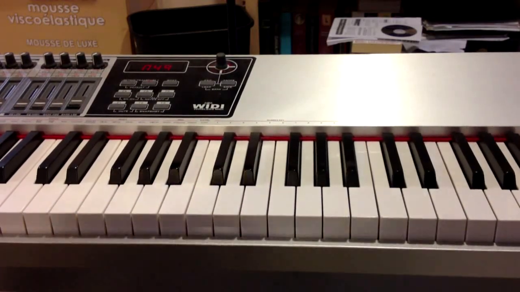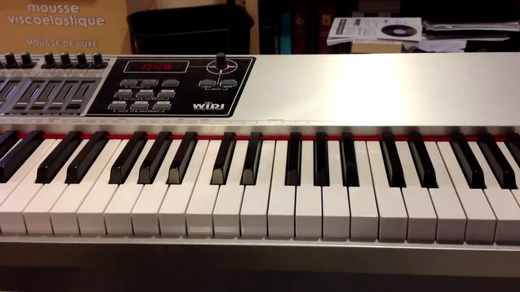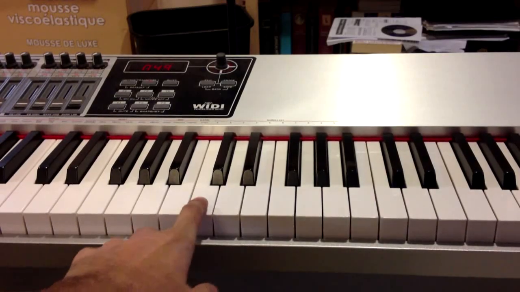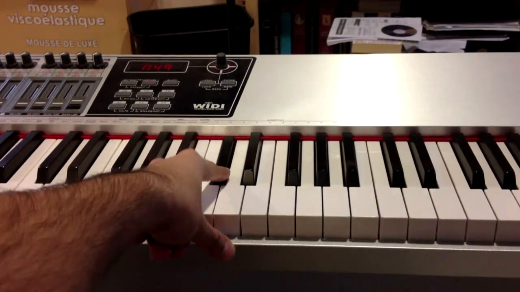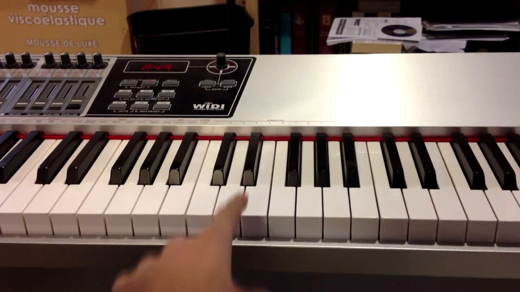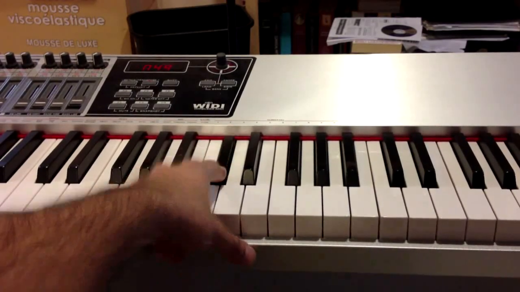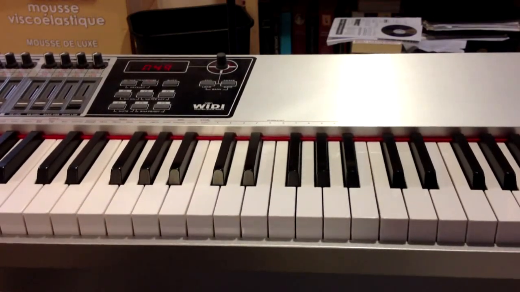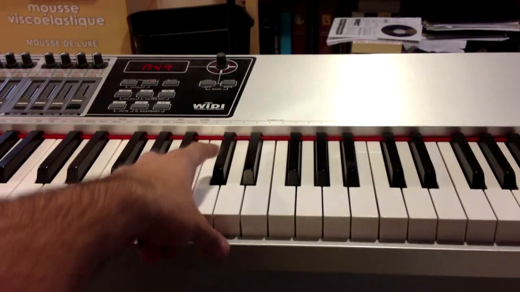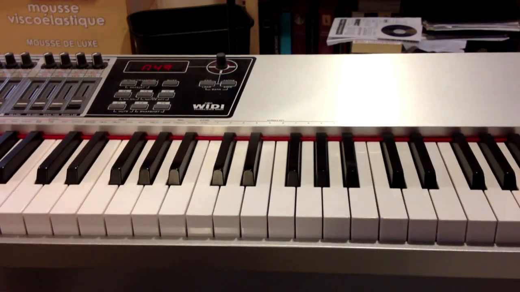But wait a minute, it's also a C sharp. But it all depends on what key you start on. So if you're starting on the C, that note is a C sharp. But if you're starting on the D, that note is a D flat. So let's go through them all. We have a C sharp or a D flat.